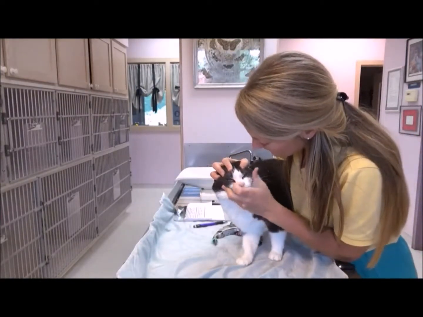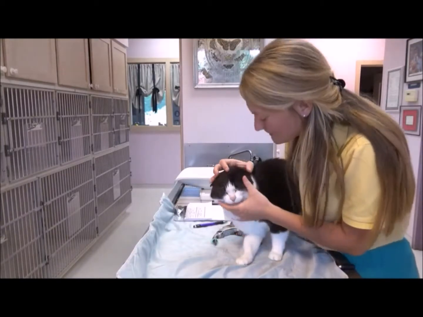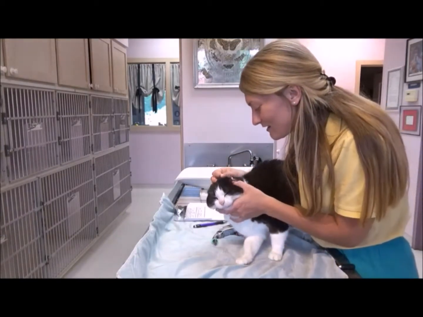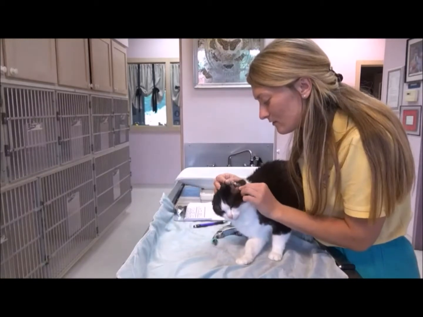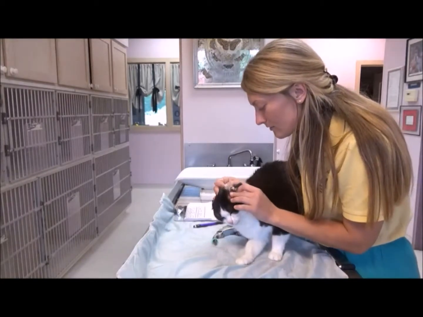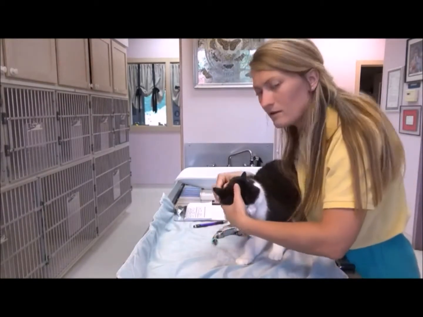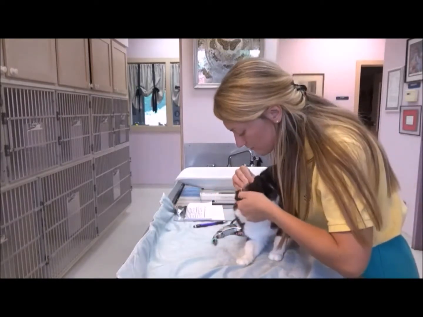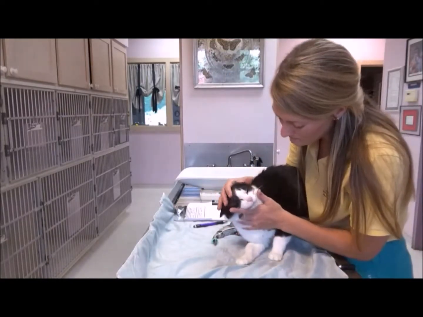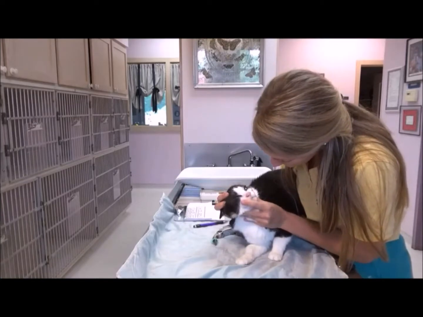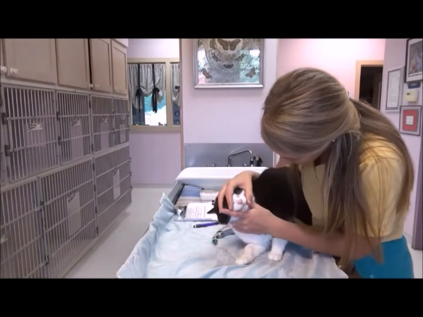Eyes, they look good. Just got a couple of sleepies there in your eyes. The ears, they do have a little bit of a waxy buildup. So I'll definitely mention that to the doctor to see if he would do an ear cytology on him. The nose looks good. I don't see any discharge, anything abnormal.